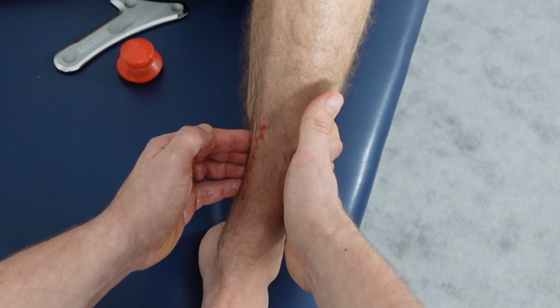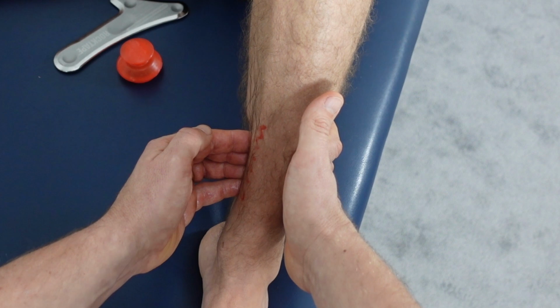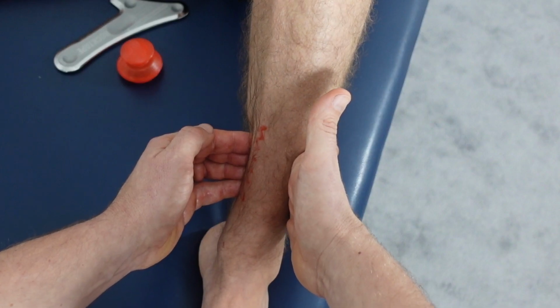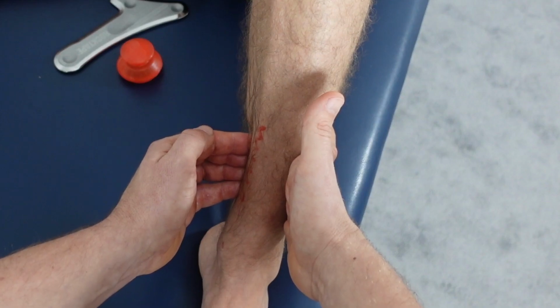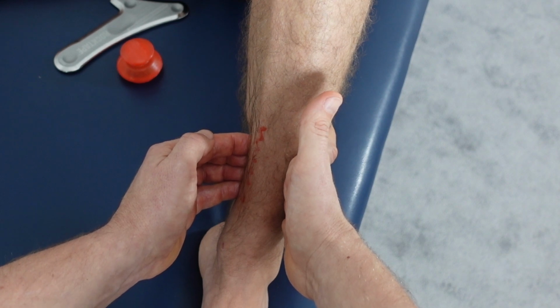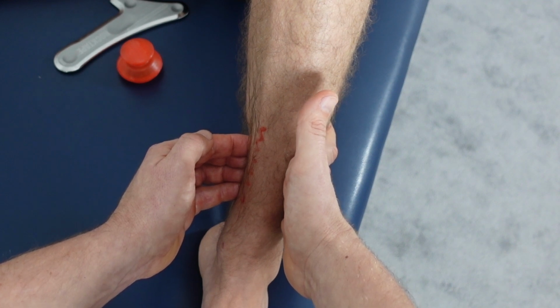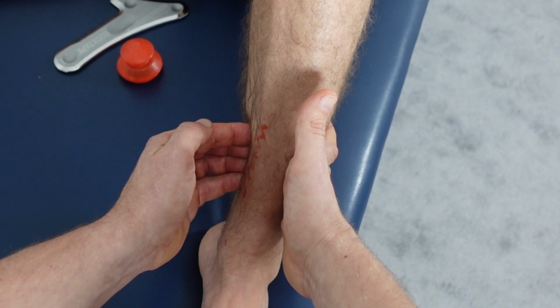If you're doing this to your friend or family or even on yourself, if you have a facial expression like this, then that's not so good. It's probably causing far too much discomfort. But a facial expression like this indicates you're probably using the right amount of pressure. So you can sustain the pressure until the pain starts to reduce and the sensitivity of that area has reduced. Or you can add in a little bit of soft tissue mobilization as well.